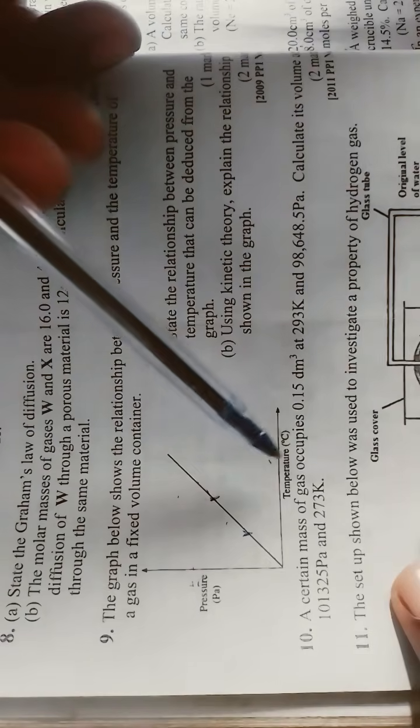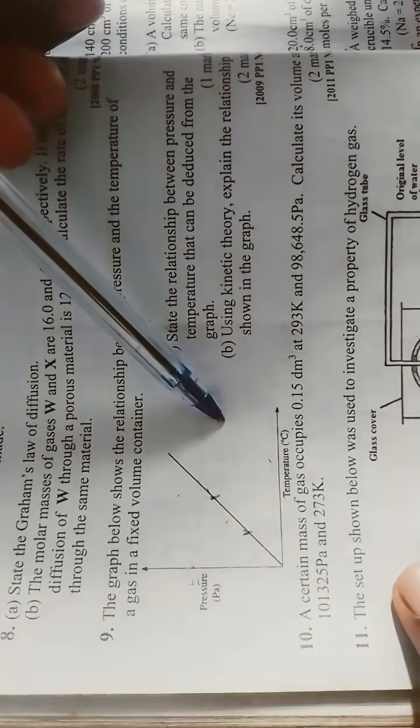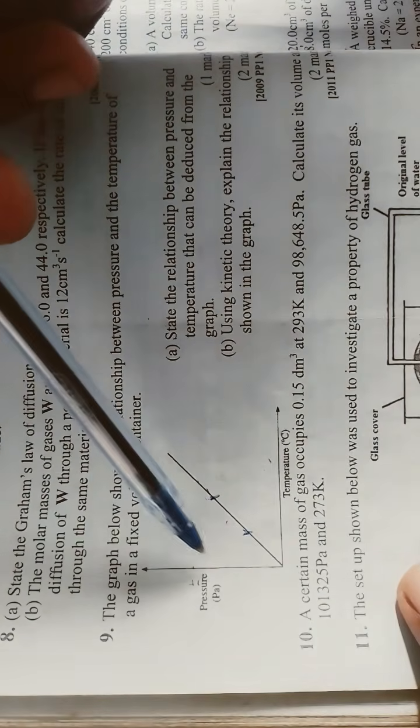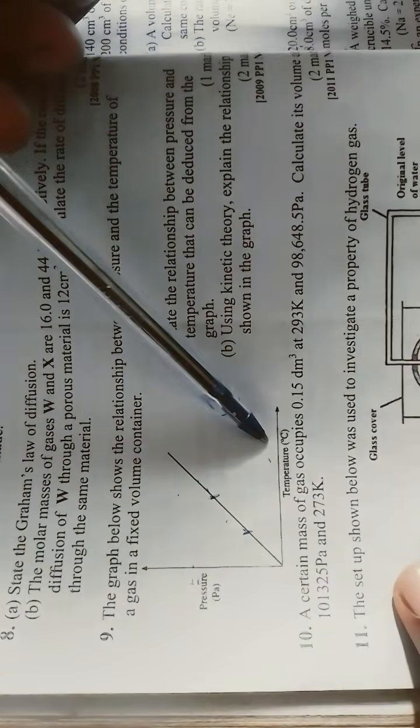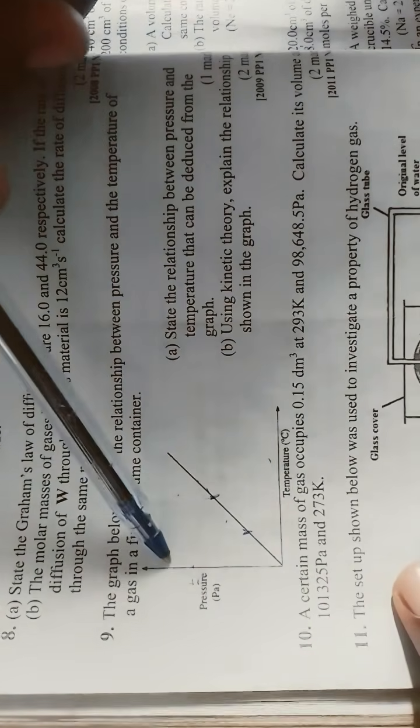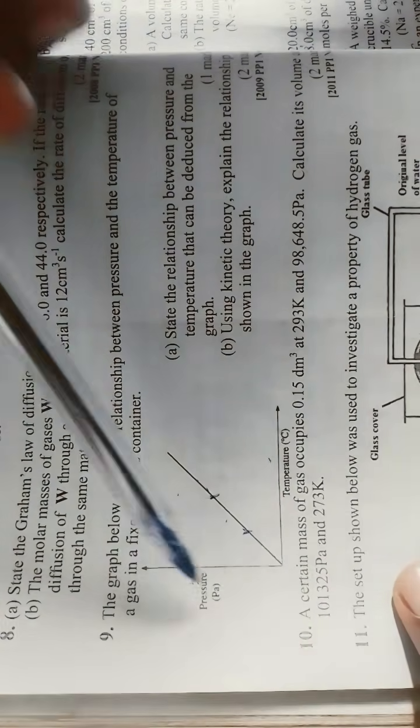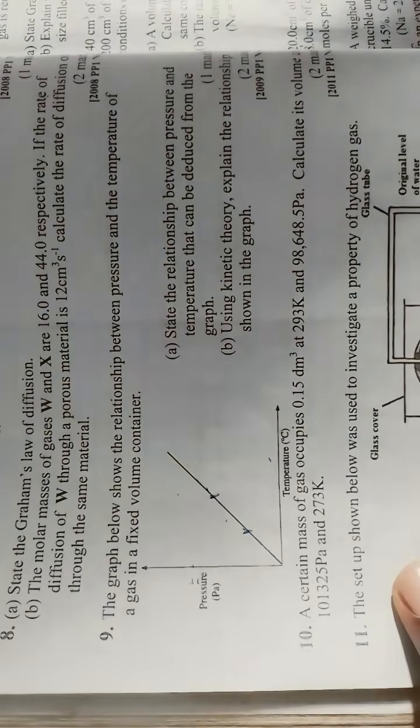What does it mean? It means that as the temperature increases, it will affect the pressure. The pressure also will increase. So these variables, pressure and temperature, are directly proportional to each other, because the increase in temperature will affect the pressure. The pressure also will increase at the same time.